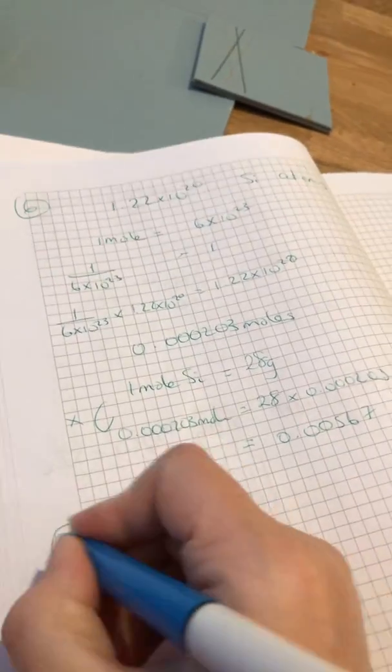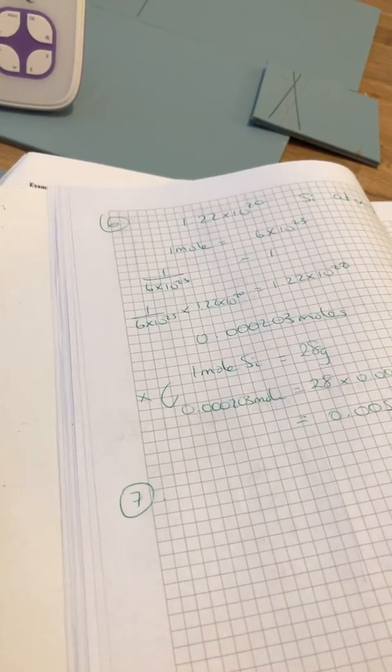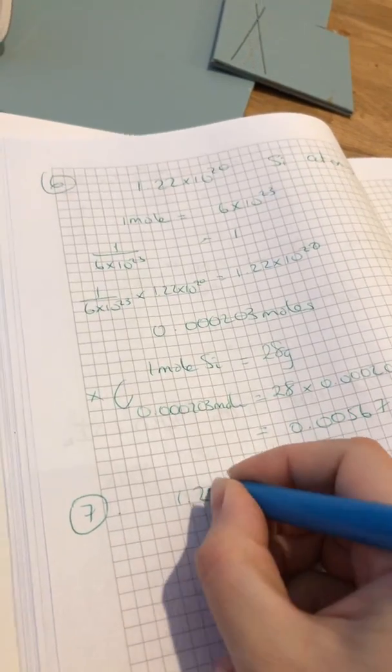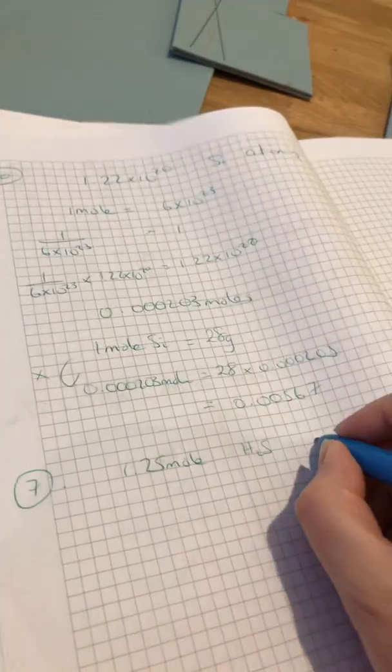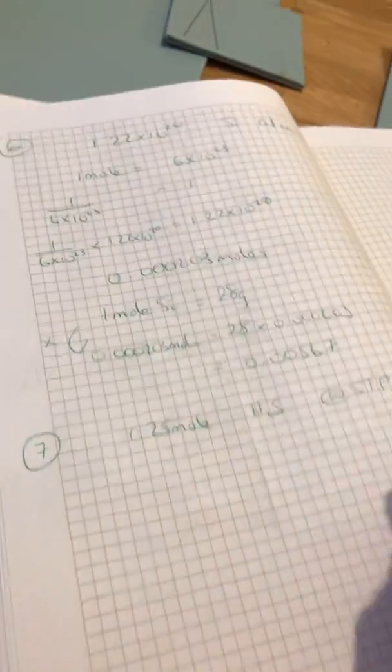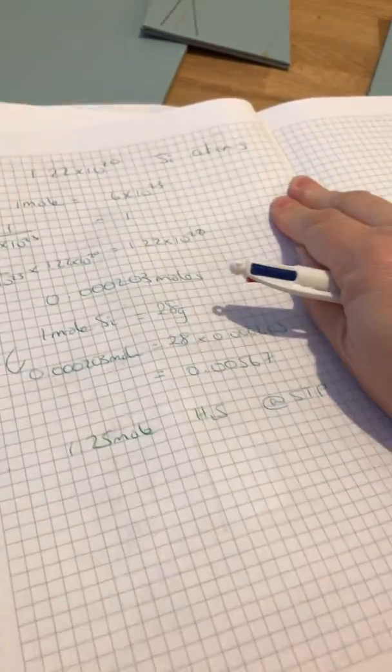So question 7 is asking you to calculate the number of litres of gas, hydrogen sulfide, in 1.25 moles at STP. So you've got 1.25 moles of hydrogen sulfide, and it's at STP. So you need to know what STP is. STP is standard temperature and pressure. Okay. And there's a molar volume.